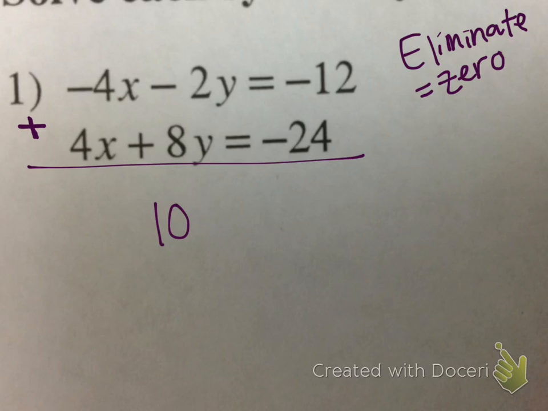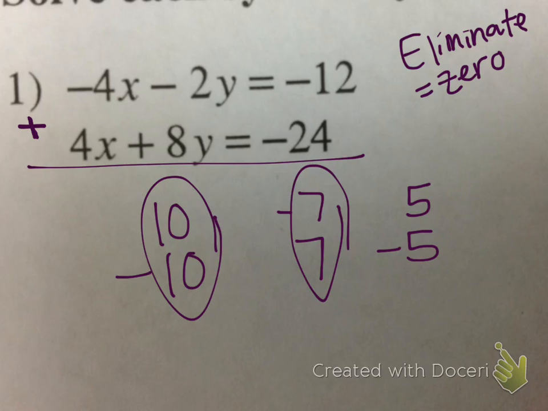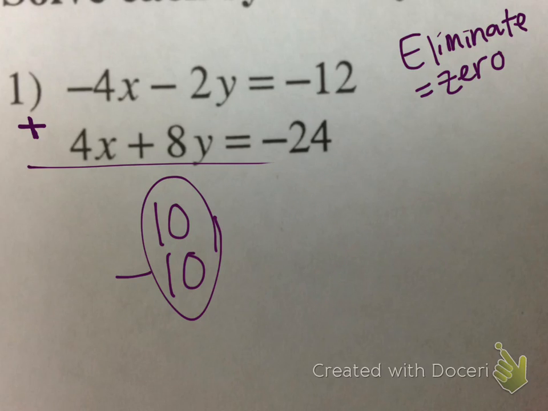So if I have the number 10, I would need a -10 to get 0. If I have the number -7, I would need +7. If I have the number 5, I would need -5 to get 0. So we need the same numbers, and then one of them must be positive and the other must be negative to be able to get us 0.